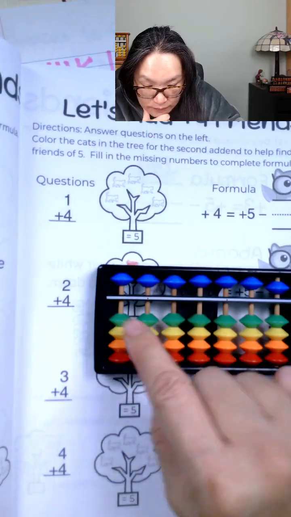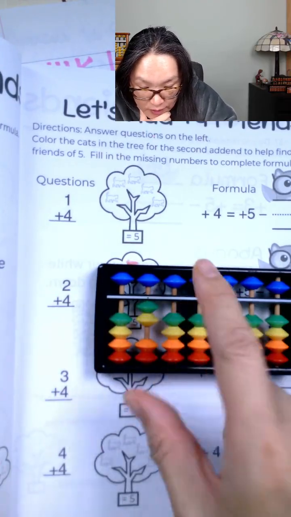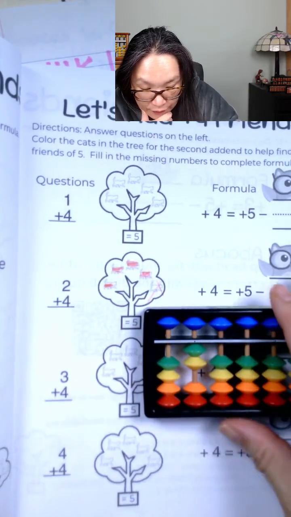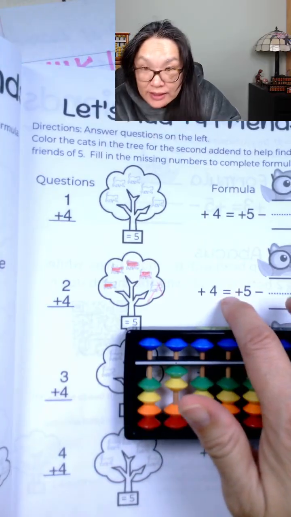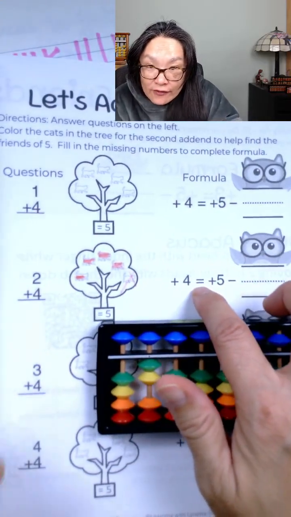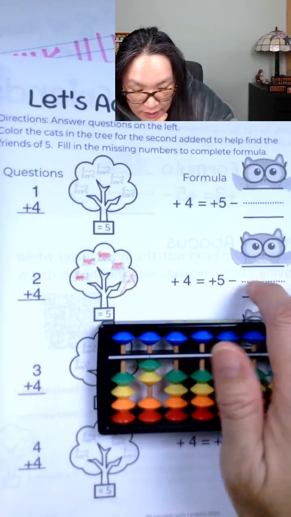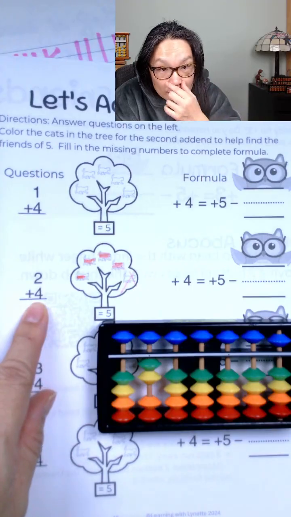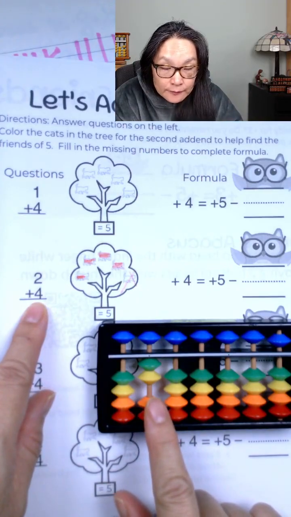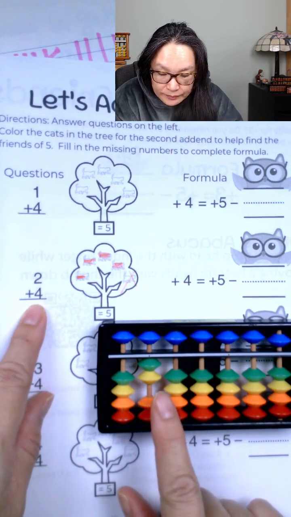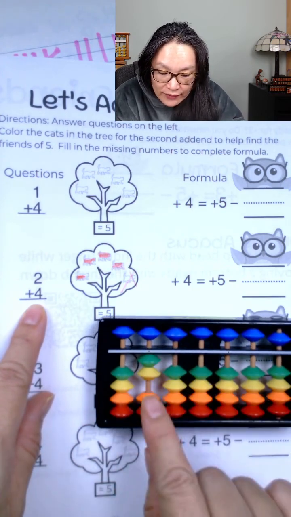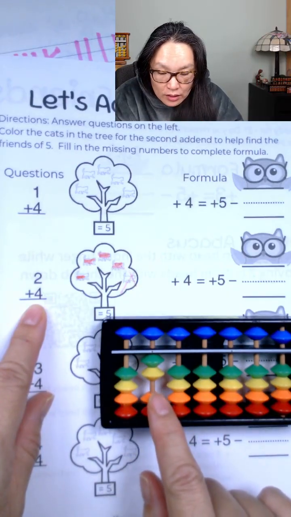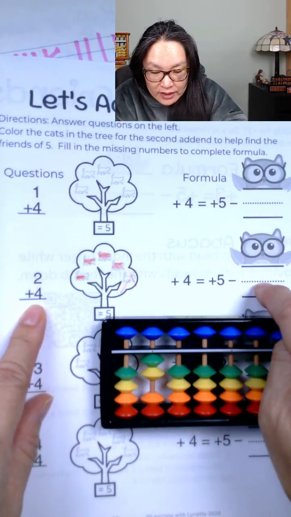We have 2. So I have 2 here. And now what I want to do is add the 5, right? This is the formula that they need to memorize. So I want to add the 4, which is plus 5 minus 1, because I don't have enough beads. So this is where we have a conversation with our numbers. The question is, do we have enough? No, we don't have enough. So we have to plus the 4 as plus the 5 minus the 1.